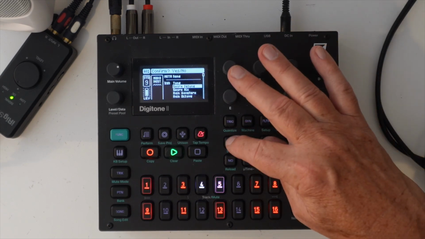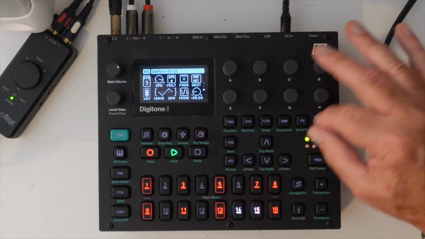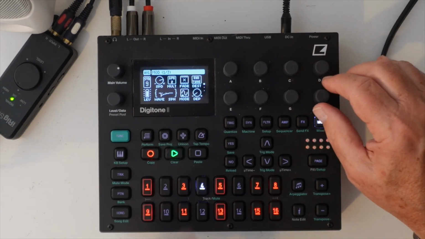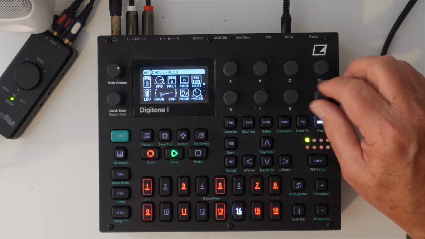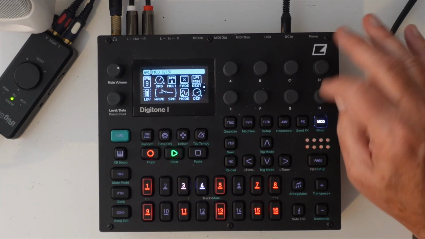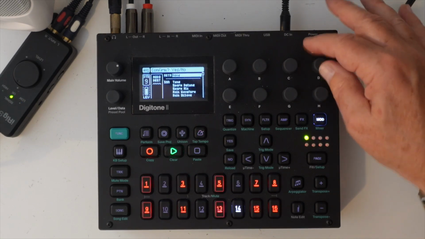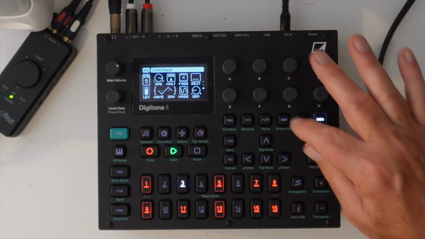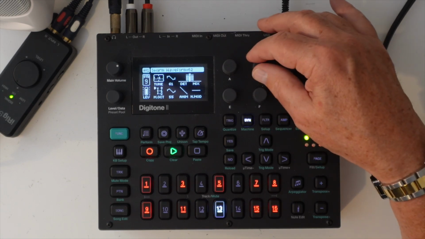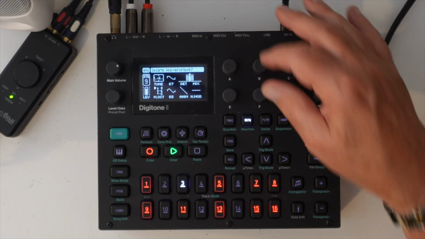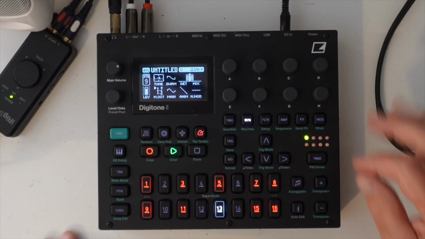Swarm detune. It's not doing too much because I've got synth on. I've got LFO on the synth on the tune. Both off. Go back into synth. Now that's nice. I like that.